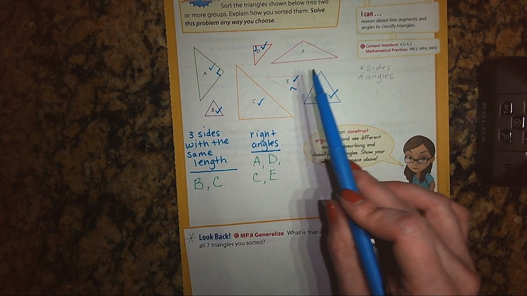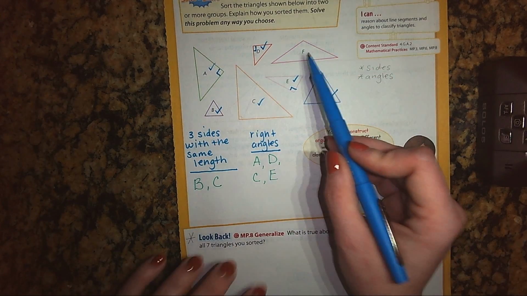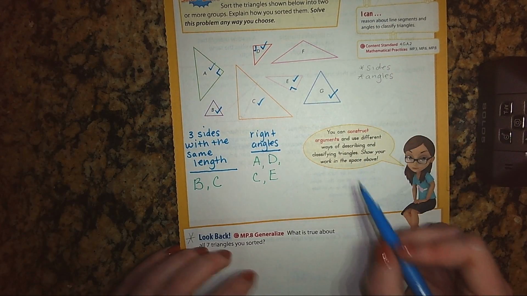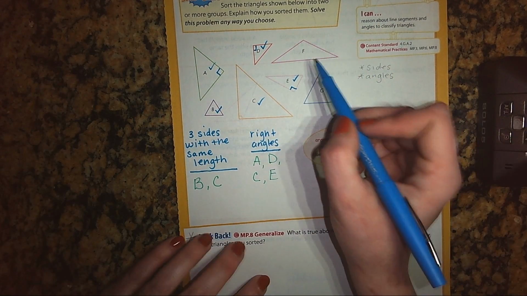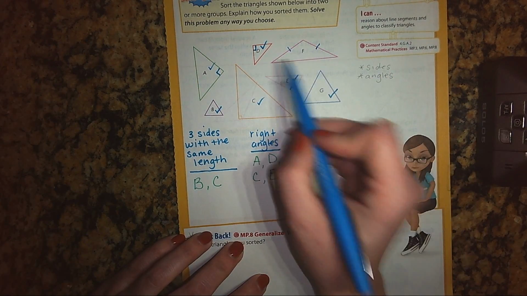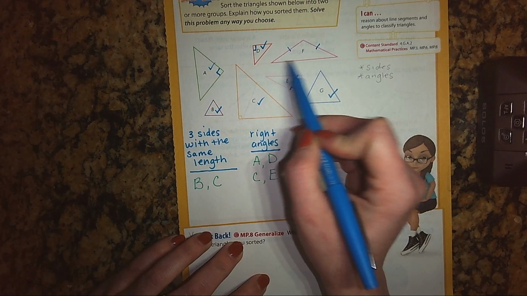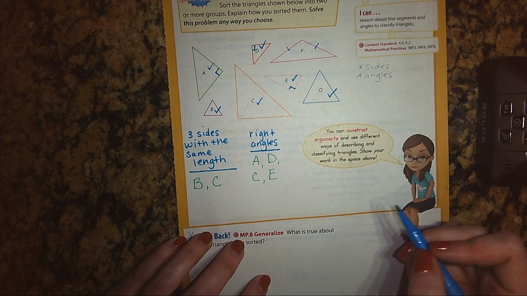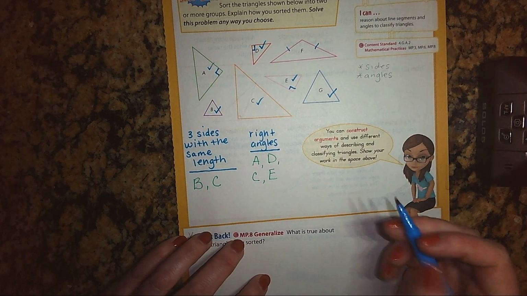So then I was thinking, how can I classify triangle F by its sides or angles? And one thing I noticed about F is these 2 sides here look to be the same length, but this longer side on the bottom is definitely a different length than the other 2. So I made my third category 2 sides with the same length.